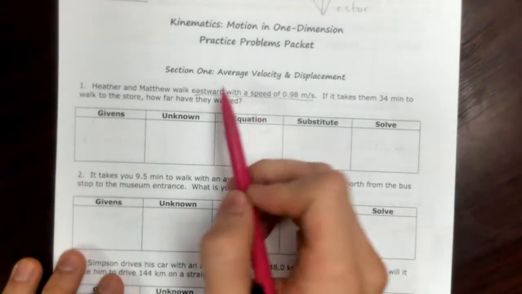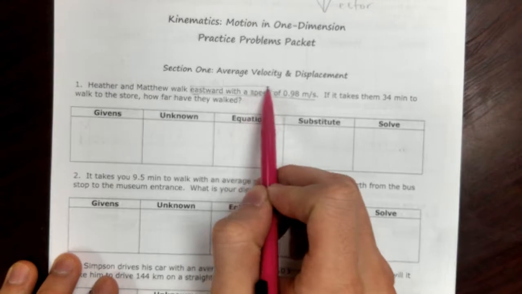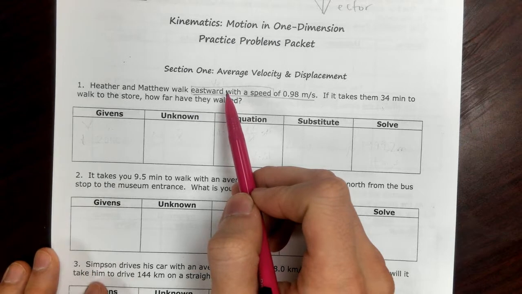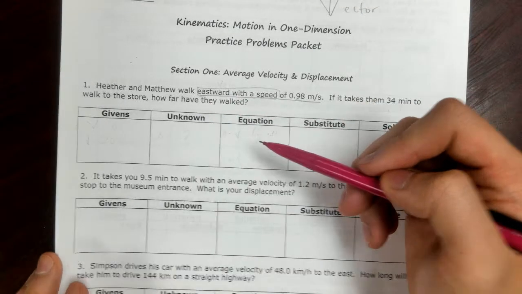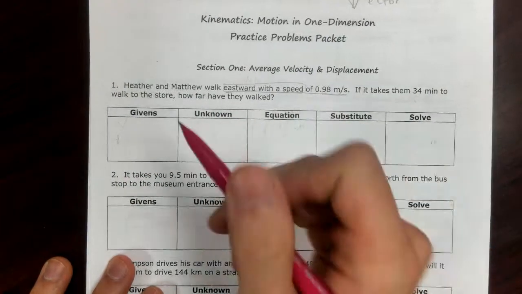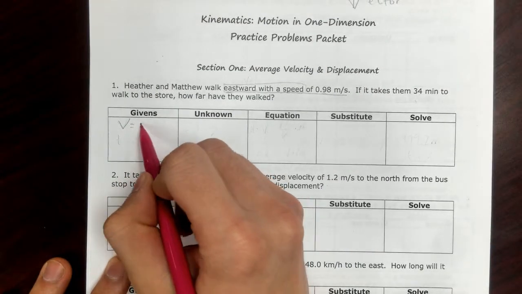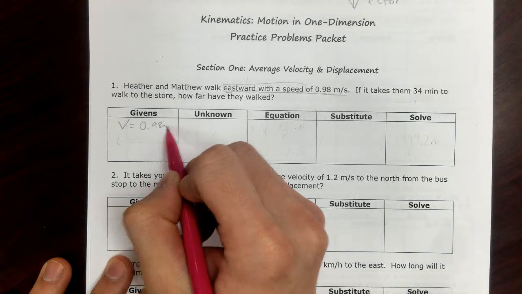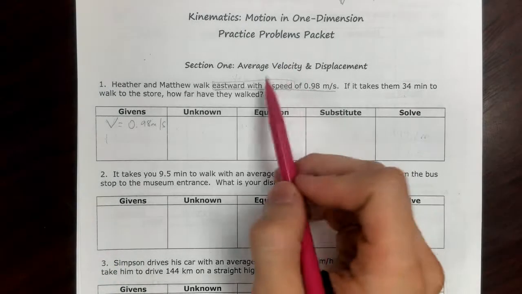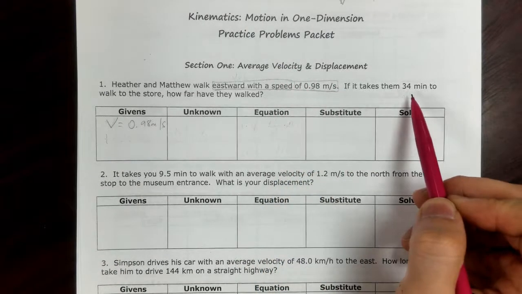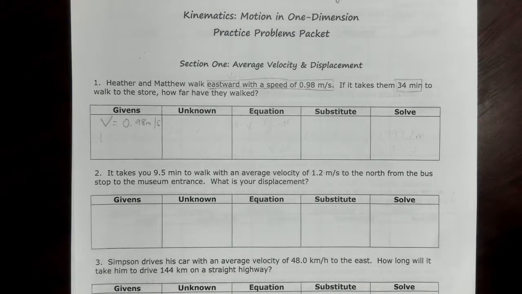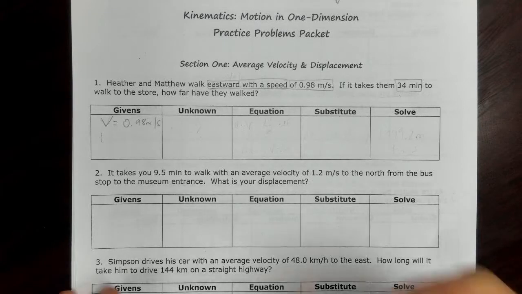Scalar. Alright. This one is speed with direction, right? So this is actually a vector. What's the vector version of speed? Velocity. So the velocity is 0.98 meters per second. Okay, what other piece of information did they give us? Okay, 34 minutes, right? That's going to be what variable? Time.